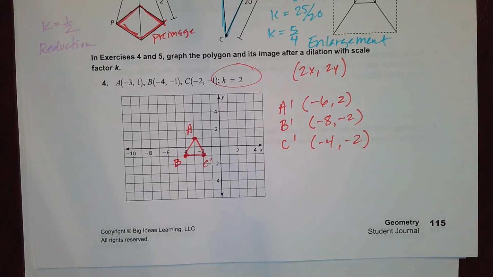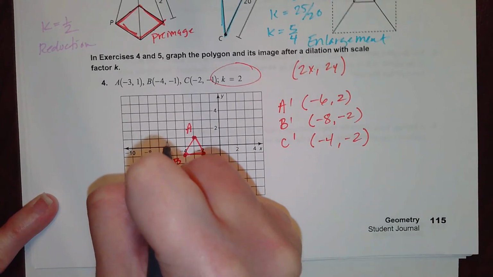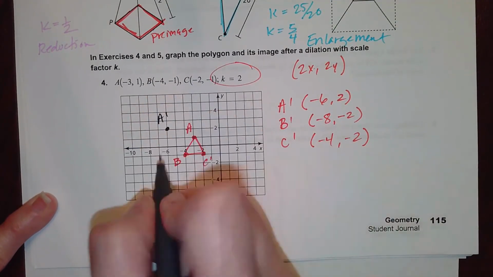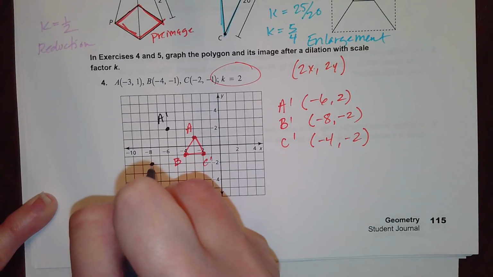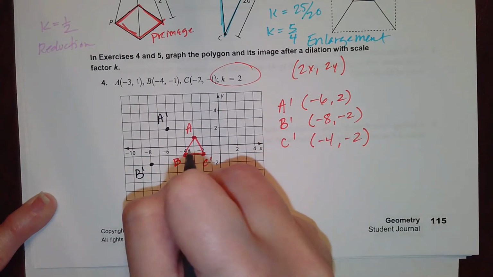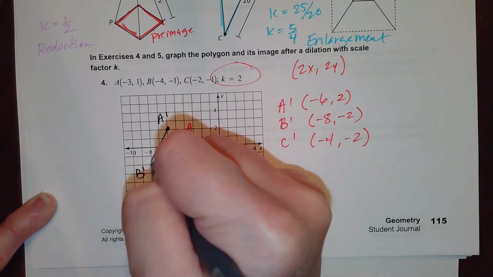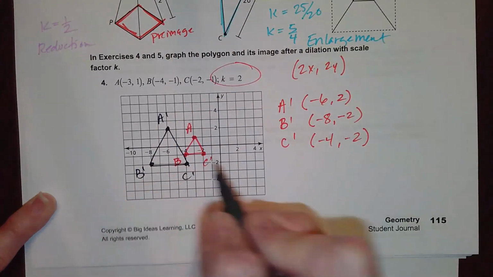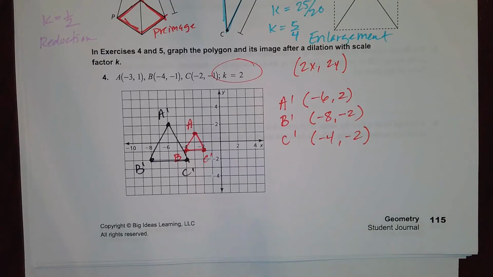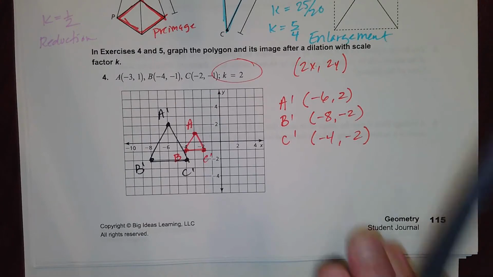Now I'm going to change colors here, and we're going to graph this one. This is at -6, 2. That's A prime, and then -8, -2, and then -4, -2. All right, notice that you have the same kind of look. The triangles look the same, they're just a different size. This is what we call similar figures. They have the same ratio. All of the side lengths are scaled up by the same amount, but their angle measurements are all the same. In that case, they're not congruent, obviously, because they're not the same size, but they are indeed similar.